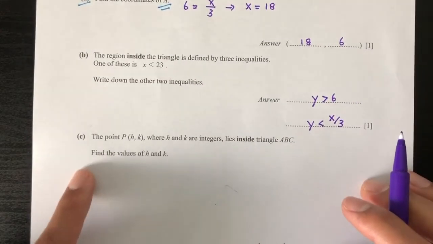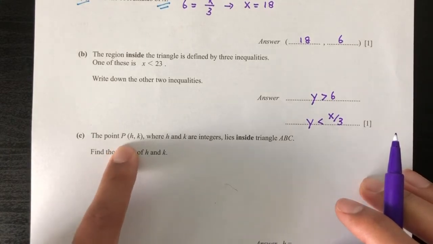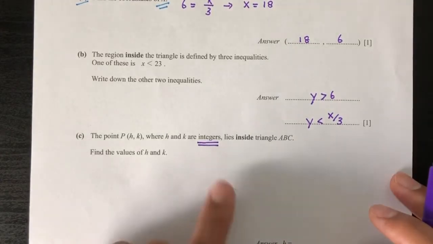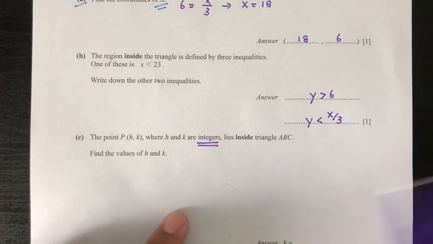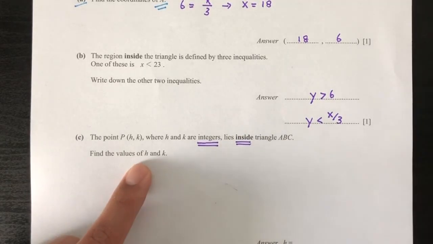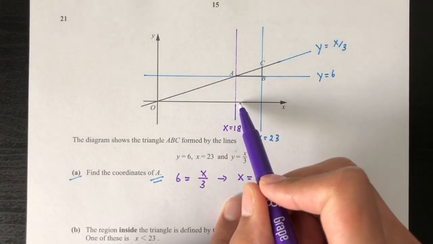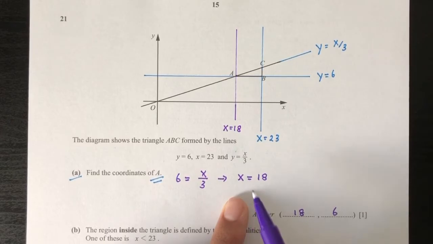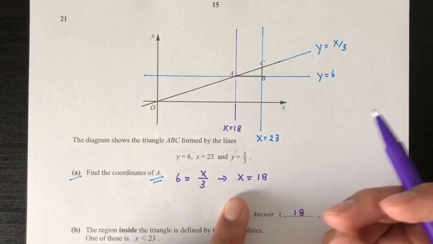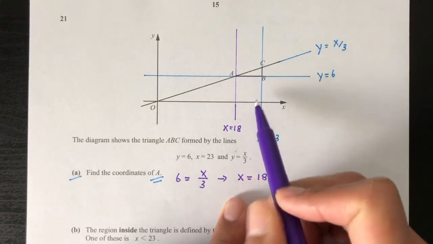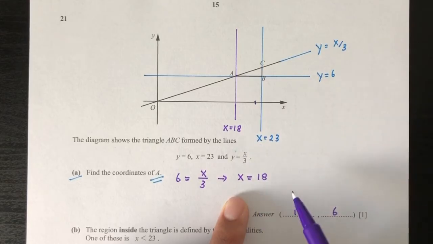Now for part C, the point P is (h, k), where these two are integers. This is important to know. Integers are whole numbers. P lies inside of the triangle ABC, so we have to find the values of h and k. From observation, in the triangle ABC, we only have a few points, which are 19, 20, 21, 22. The point most likely to be in the triangle will be from this side, because the space here is more. So let's begin with x equal to 22.